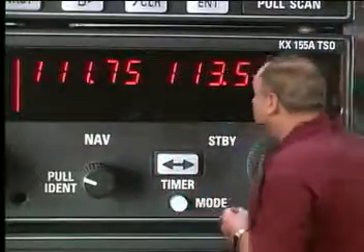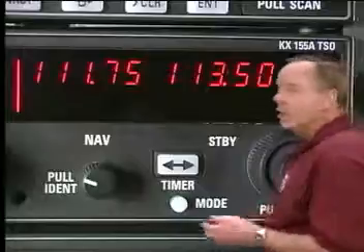Now you'll want to put RML Vortac, which is frequency 113.5, in the standby because you'll need that in case you end up doing a missed approach. Now your number 2 nav is important because you will use it to identify those step-down fixes. Now in this case, let's assume that you're flying the transition from Martinsburg Vortac.